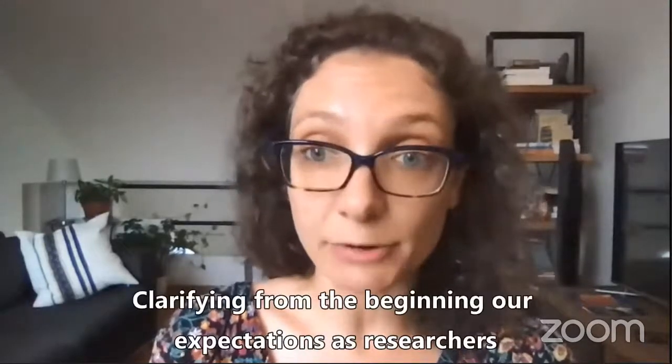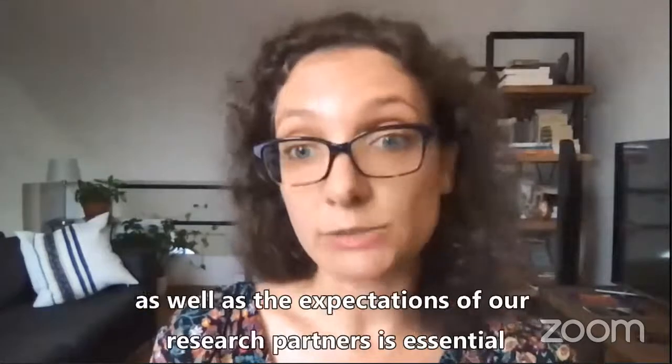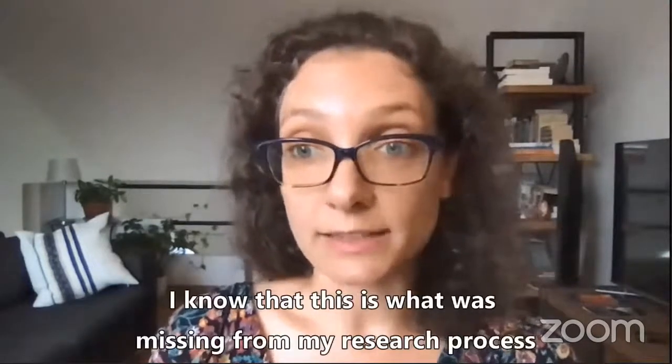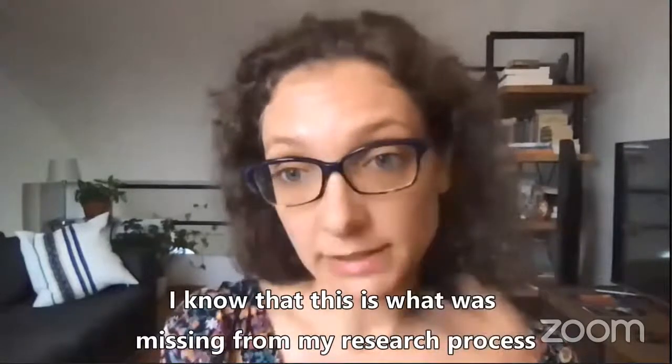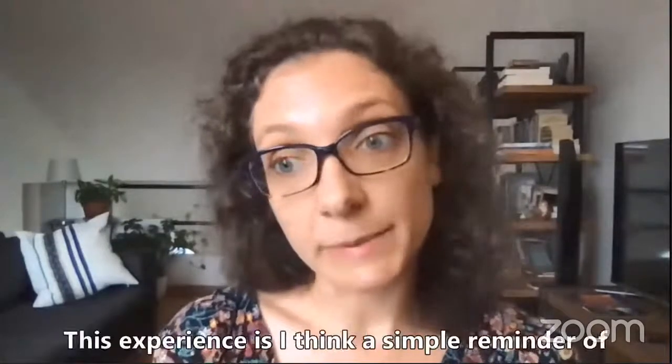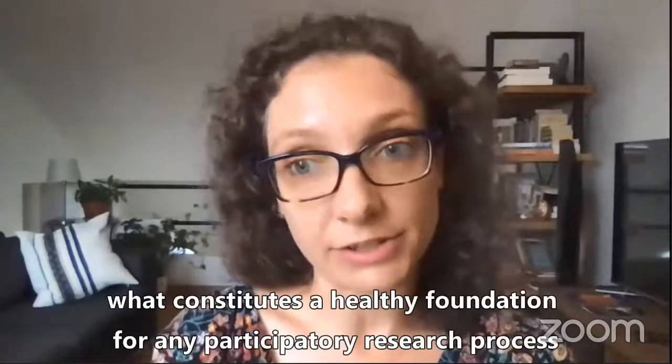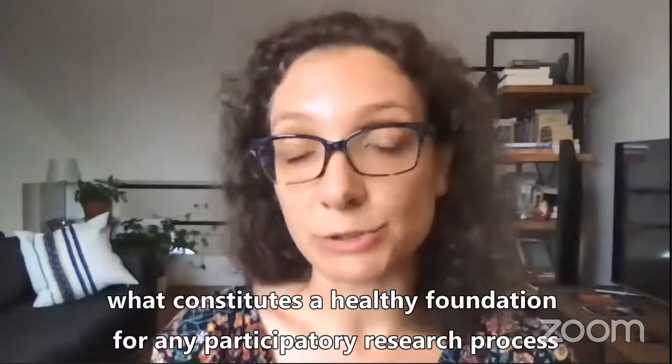Clarifying from the beginning our expectations as researchers, as well as the expectations of our research partners, is essential. I know that this is what was missing from my research process, and this is nothing new. This experience is, I think, a simple reminder of what constitutes a healthy foundation for any participatory research process.